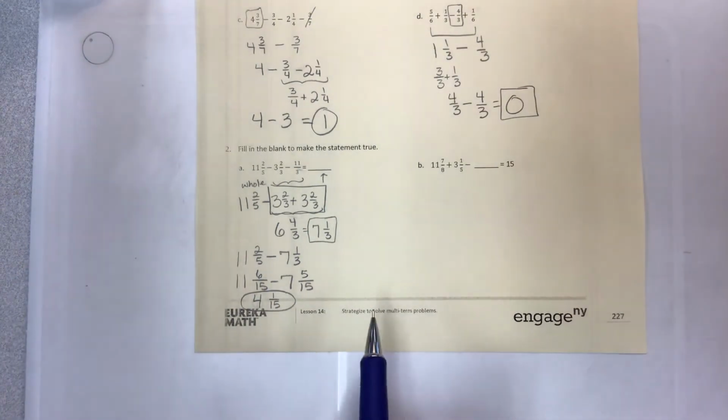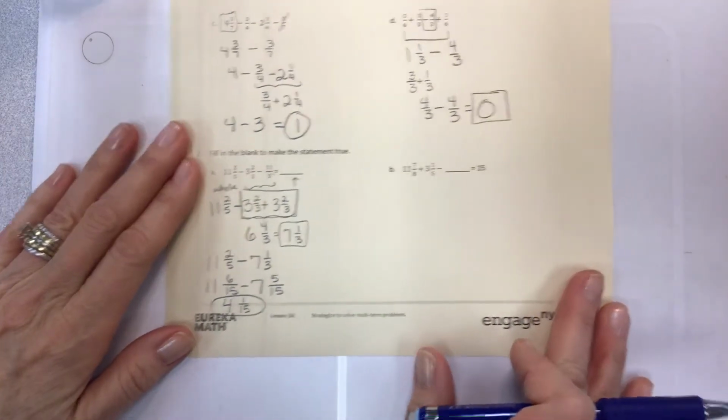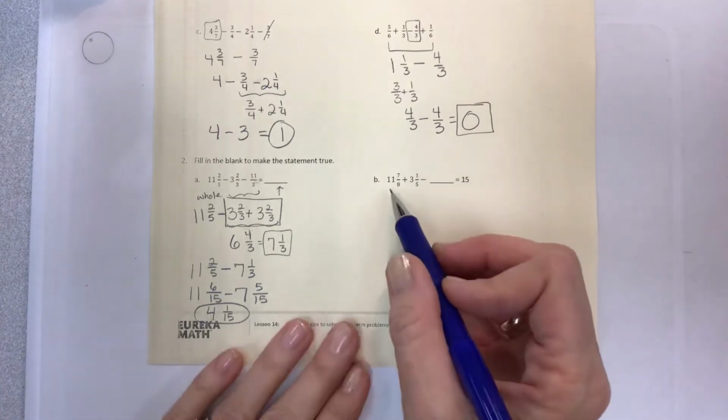You guys are probably red flagging it going, hey, wait a minute, that's not the answer. Good thing I have you. Okay. It was like telepathy. You were communicating with me. Let's go on to B.